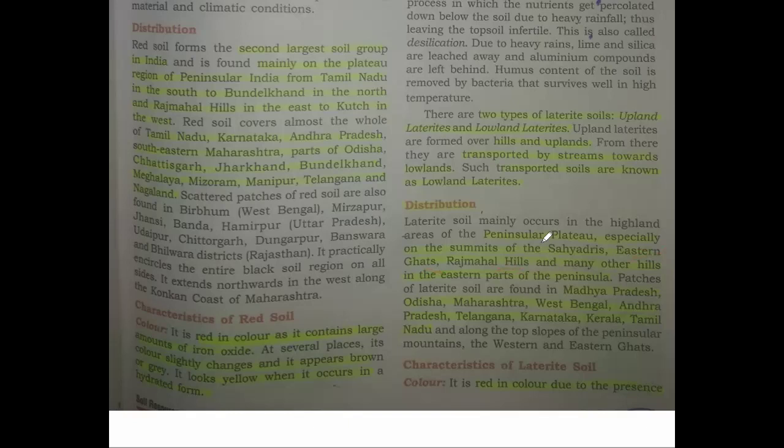Not for everybody, but some people may use the trick of remembering only the easy ones, like found in MP, Odisha, MH, WB, AP, TS, KA, KL, TN.